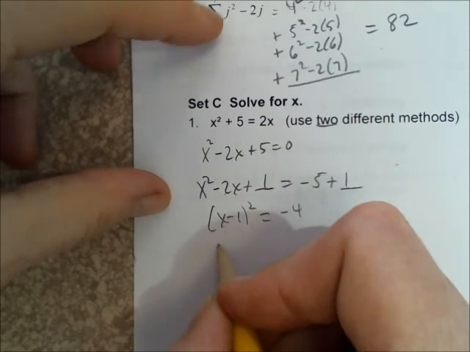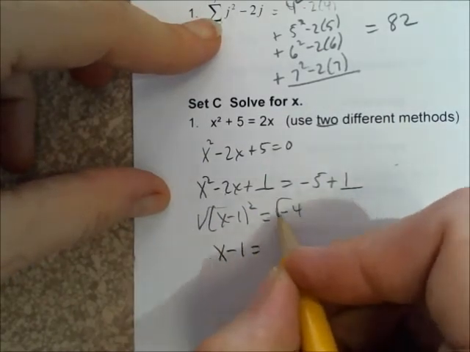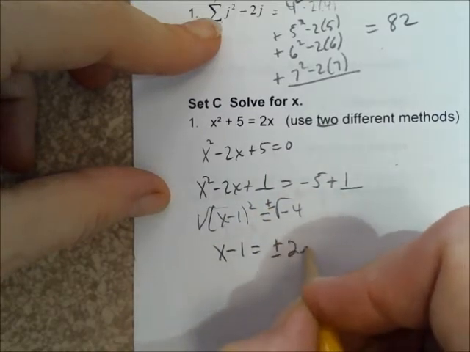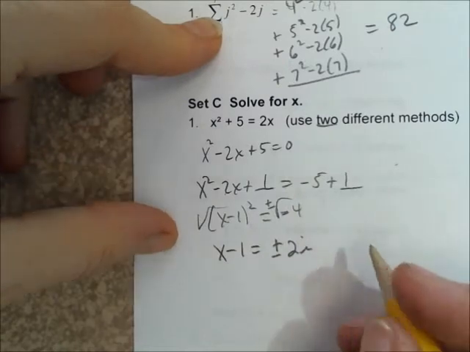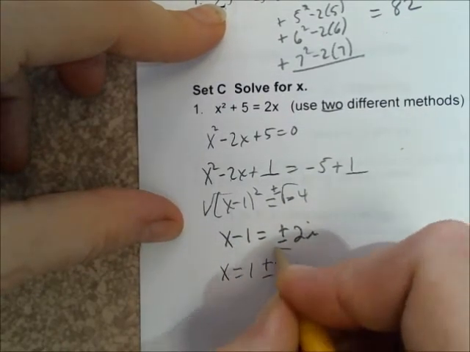Take the square root of each side. x minus 1 is equal to the square root of negative 4. You have to put a plus or minus, and it's 2i, because it's a negative underneath the radical. Add 1 to both sides, x equals 1 plus or minus 2i. So those are the answers.